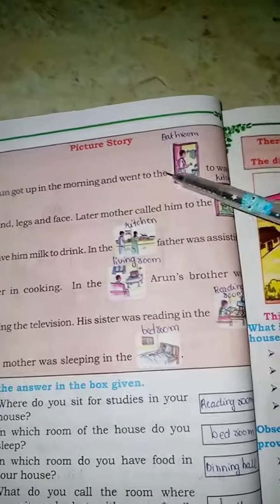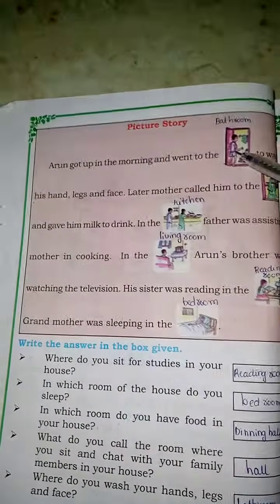Here is a picture story. They have given the picture. You have to read it out using that picture.